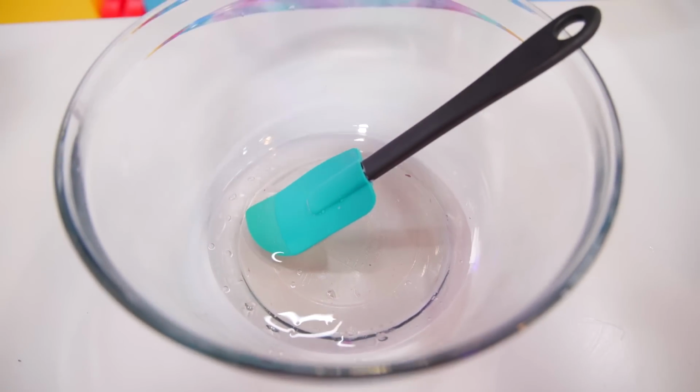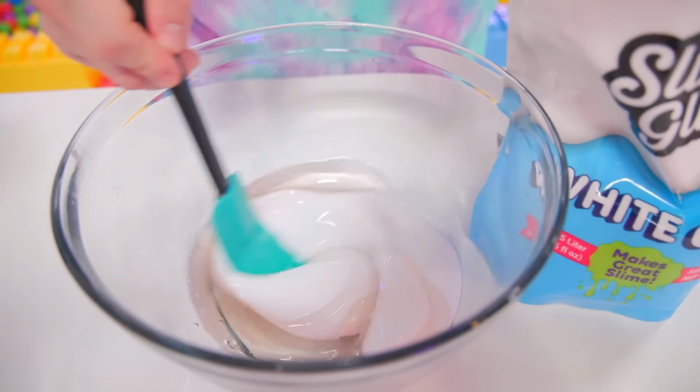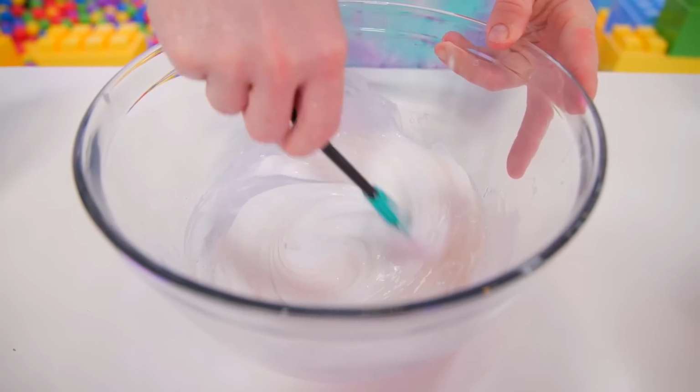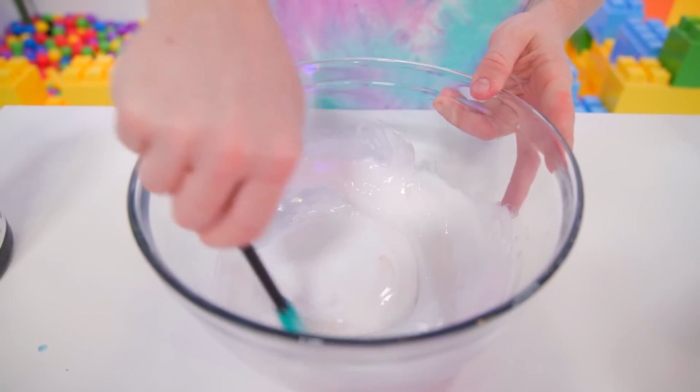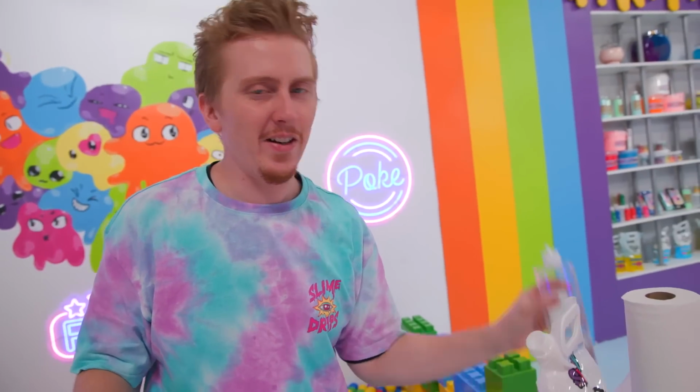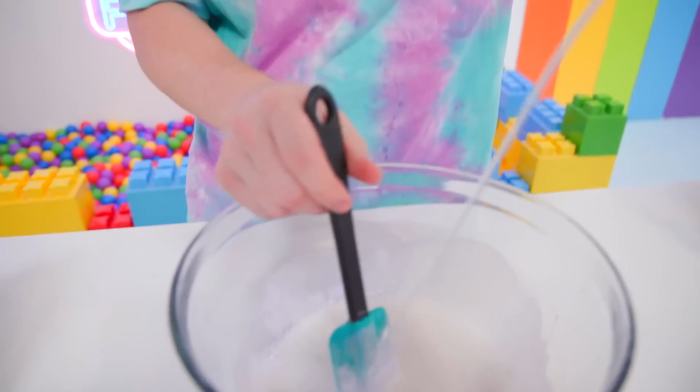This is great. We're gonna add the glue and mix. All right, guys, I have really high hopes on this one. I really feel like this is gonna make some really cool texture. All right, let's smell this. Yeah, it smells really good. All right, now let's activate and see if this actually activates.